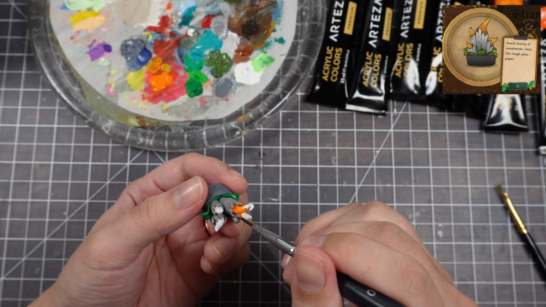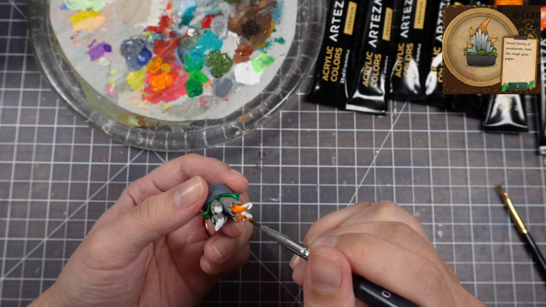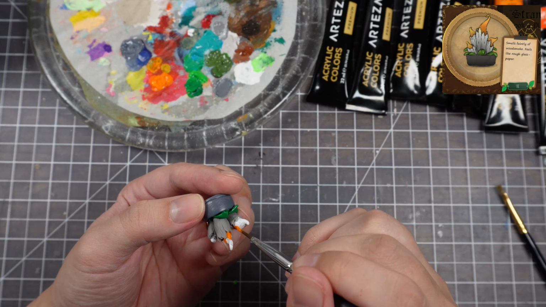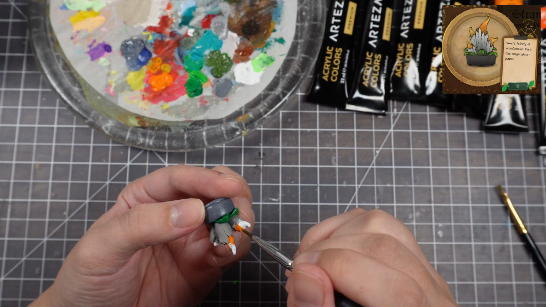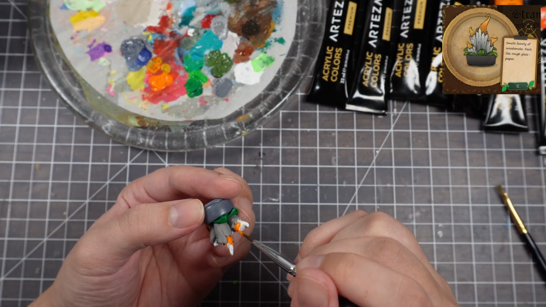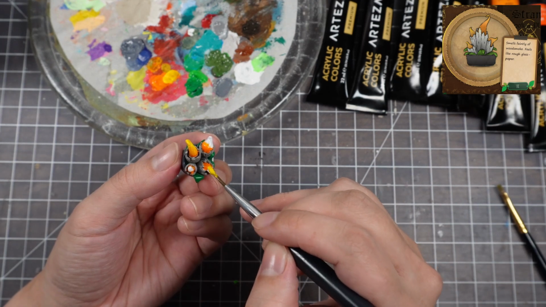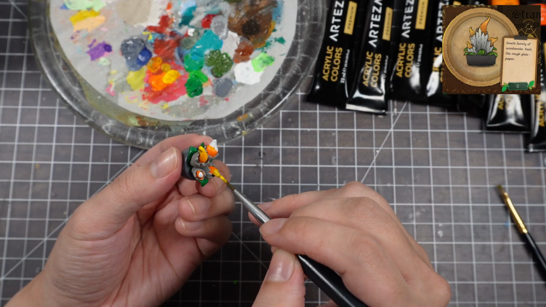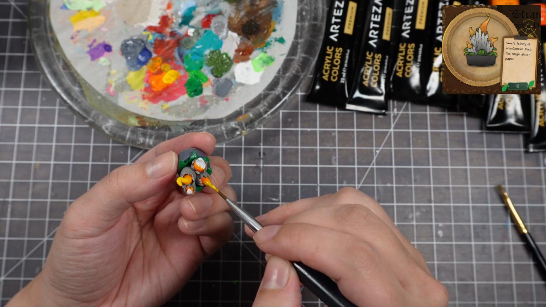I've mentioned before that I have a pretty hard time making gradients with acrylic, but this time I added a bit of the Liquitex Slow Dry stuff. I'll put a link in the description below, so that both colors could be mushed into each other more. I think it worked pretty well.